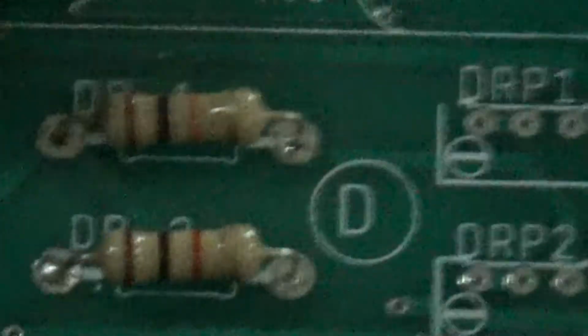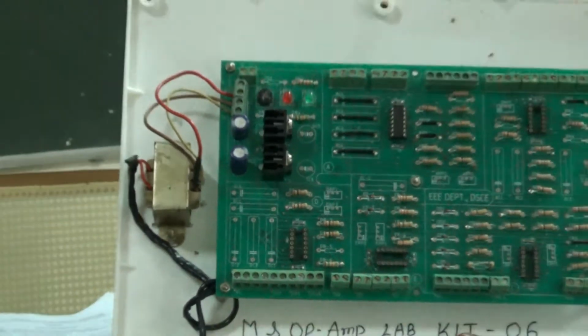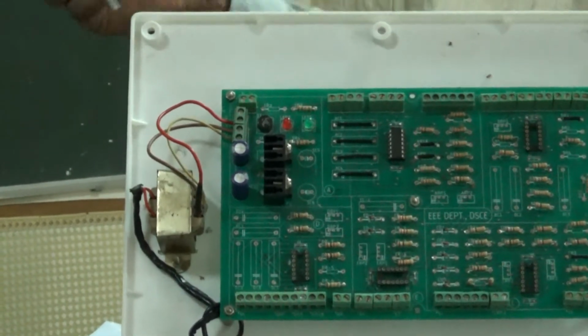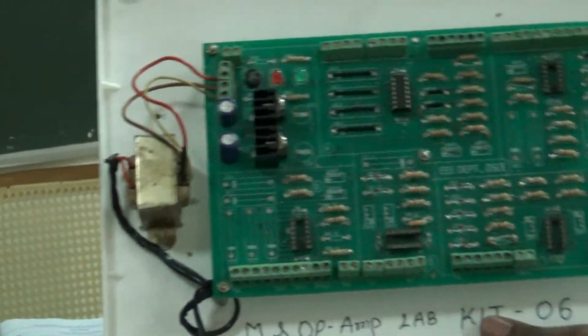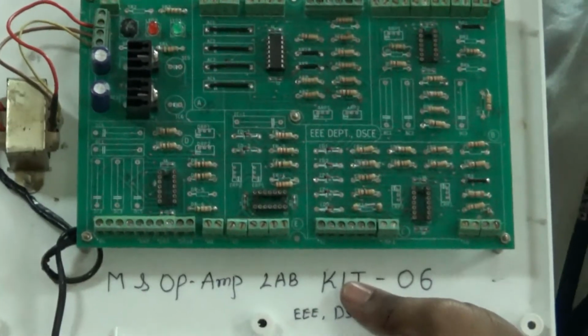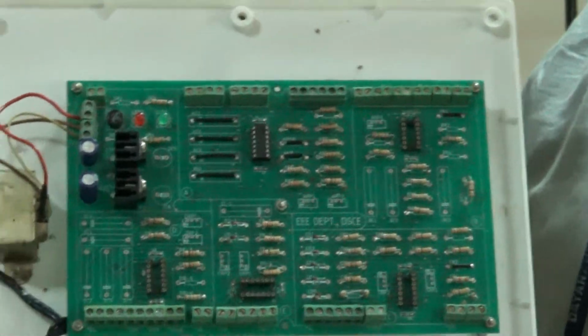That's why we have used the machine base. IC machine bases. Suppose if any IC failure is there, we have a test kit. Before operating this IC, we will check it once, and then we will allow the students to perform the experiments.